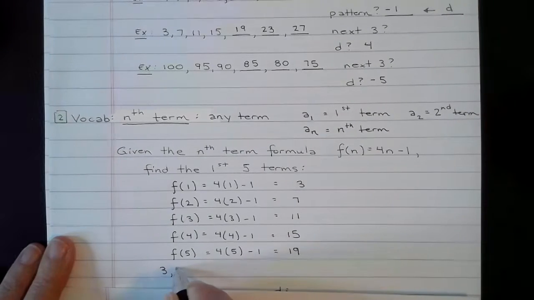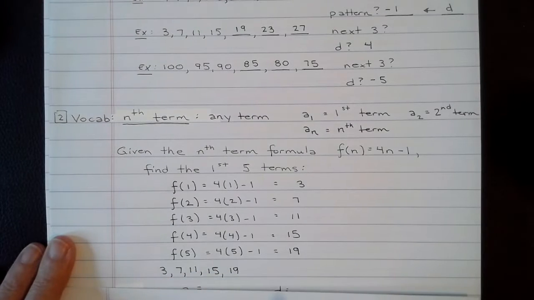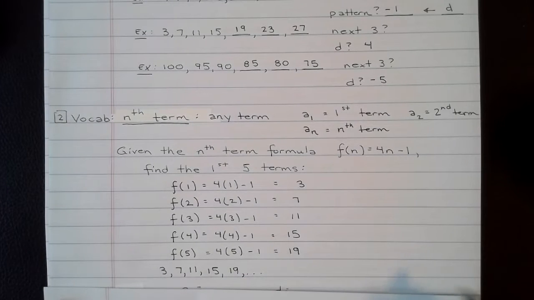3, 7, 11, 15, 19, and that's it. Alrighty. And those are our first 5 terms. And we're going to just talk a little bit about some terminology.